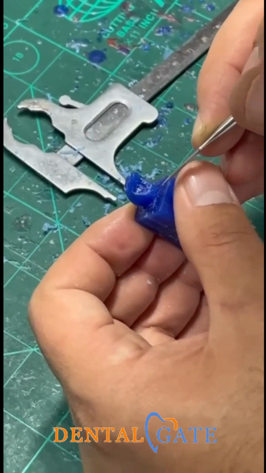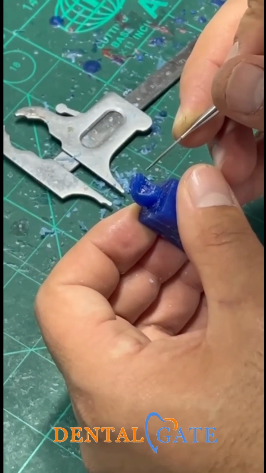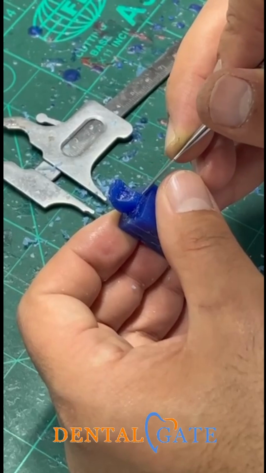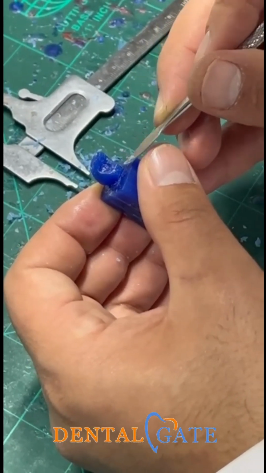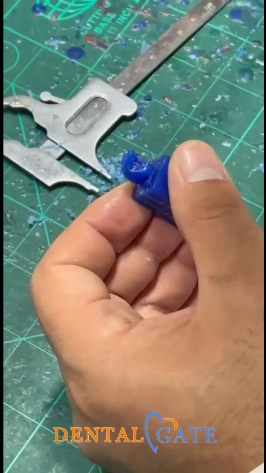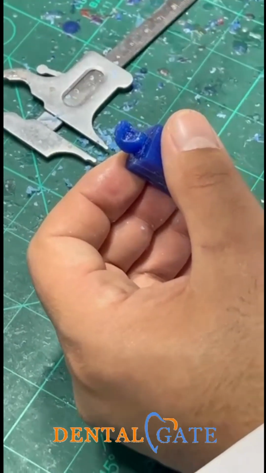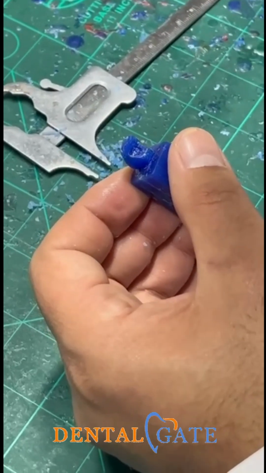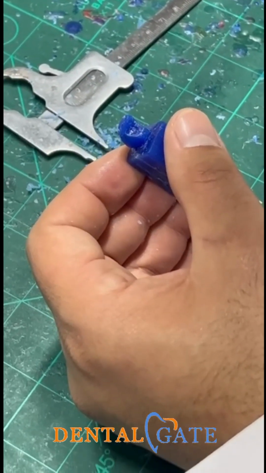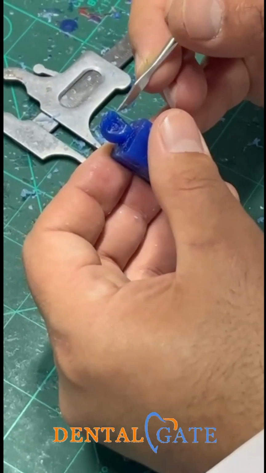So I will check my cingulum regarding the marginal ridge. I will check my marginal ridge regarding the cingulum. You can see I stopped at the marginal ridge because my cingulum needs another correction. Don't make a final shape of any feature. Instead of that, make them in company with each other, okay?